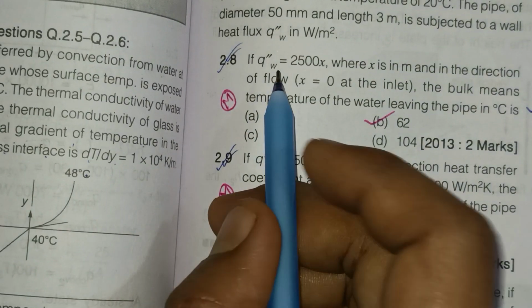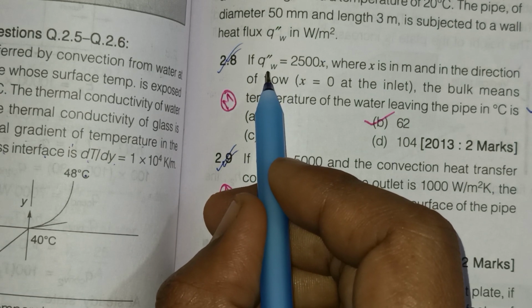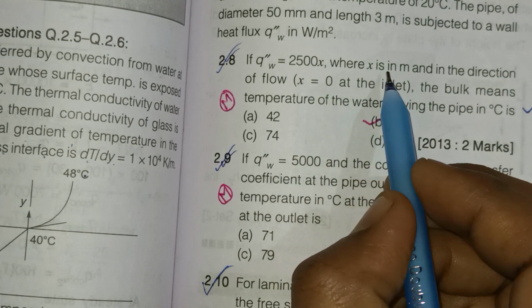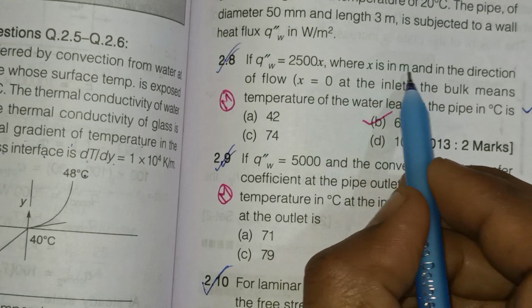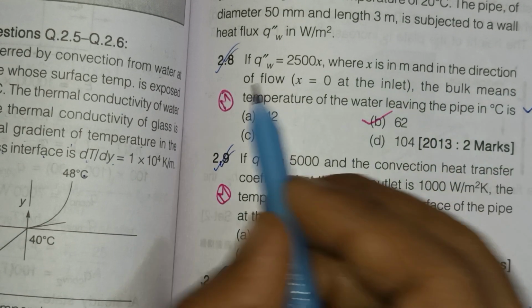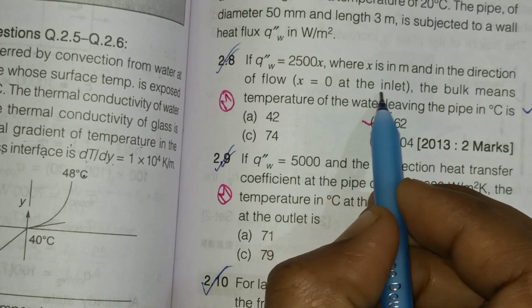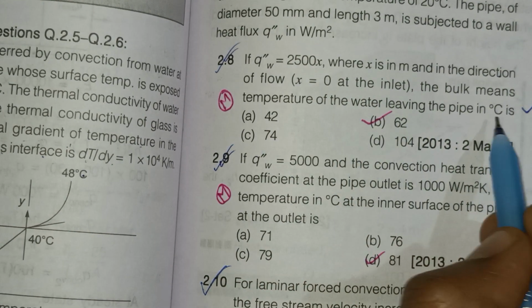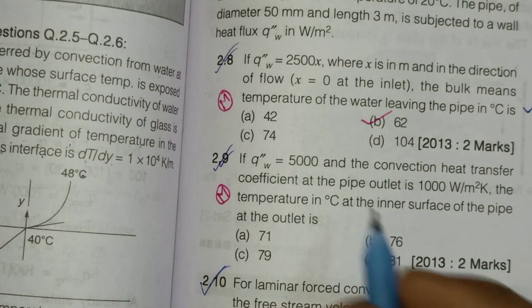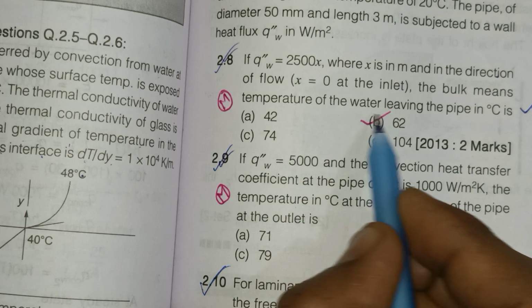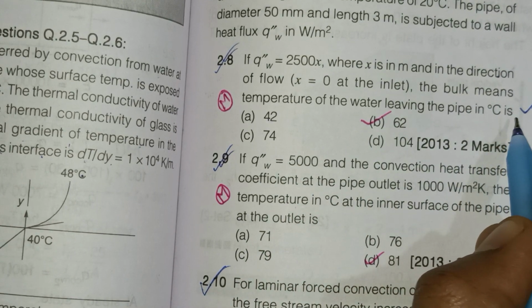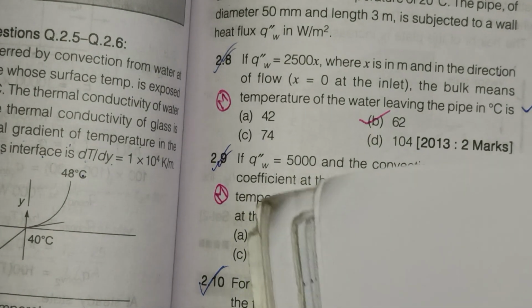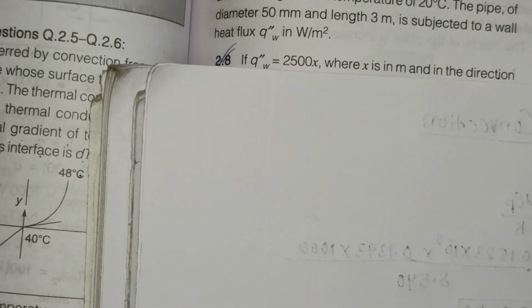The question is, if the wall heat flux Qw double dash is equal to 2500x, where x is in meter and in the direction of flow, x equal to 0 at the inlet, the bulk mean temperature of the water leaving the pipe in degree Celsius is. You have to find out the bulk mean temperature of water leaving the pipe. So write down what is given in this question. First draw the diagram carefully.